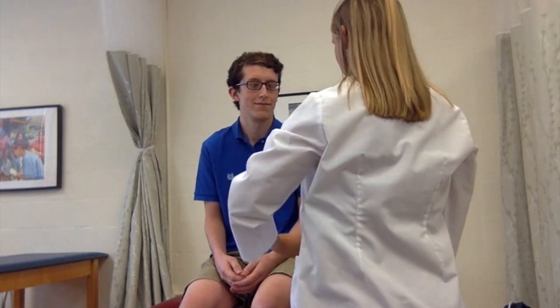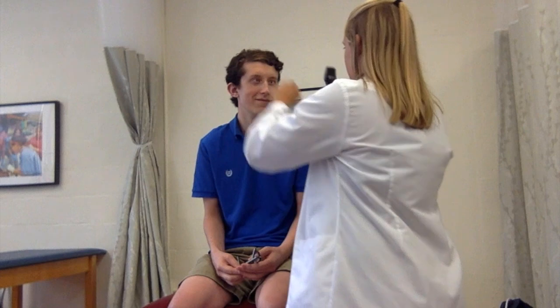Lid lag, and convergence. And light reflection in the corneas. Also check the pupillary reaction to light.